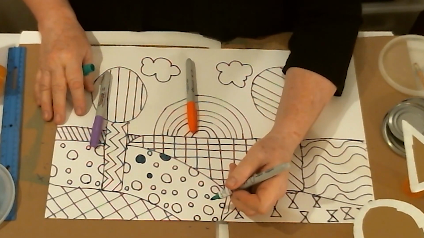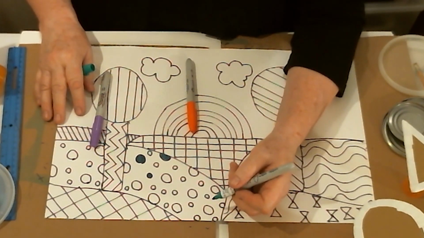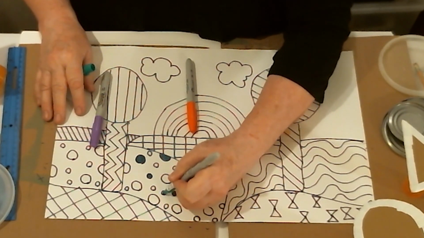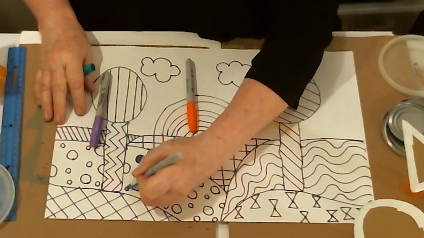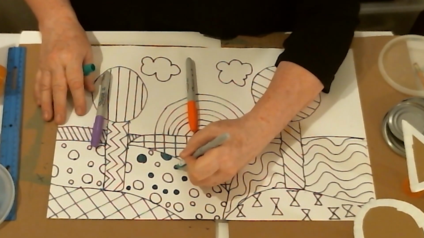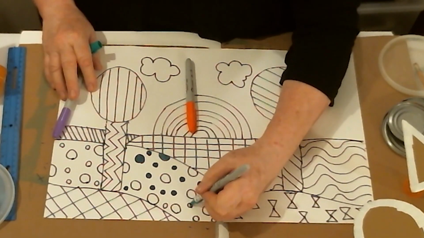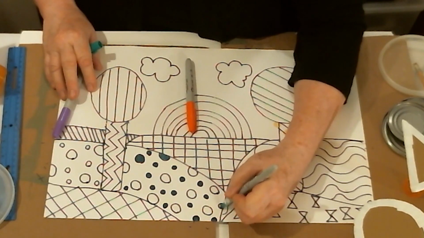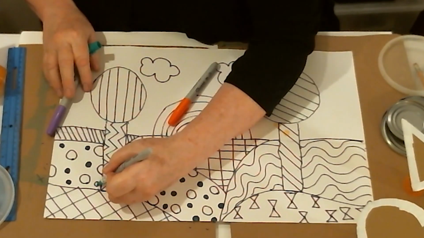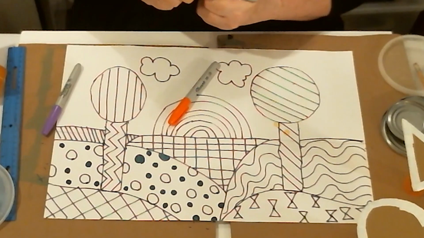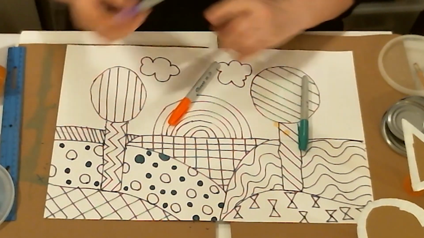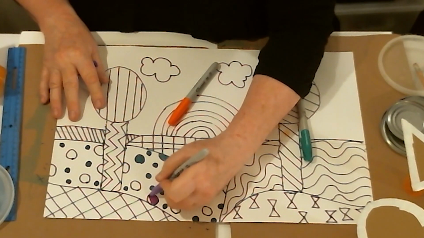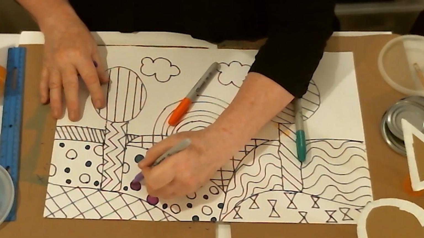Oh, well, I blew that. Little dots green. And I made 2 big dots green. So if you goof, so what? Nobody's gonna get hurt from it. I'm gonna put my top back on my Sharpie. I'm gonna make my big dots purple. The real word is violet for the color on the color wheel.